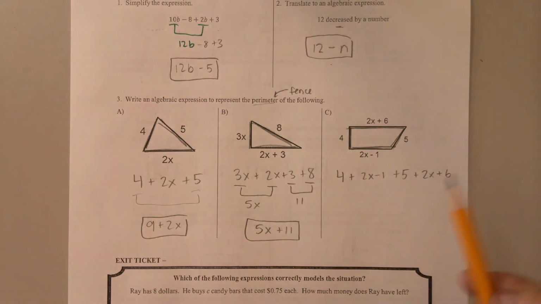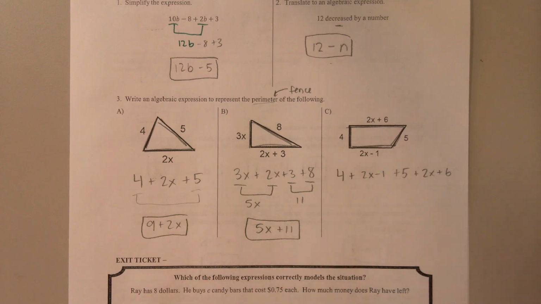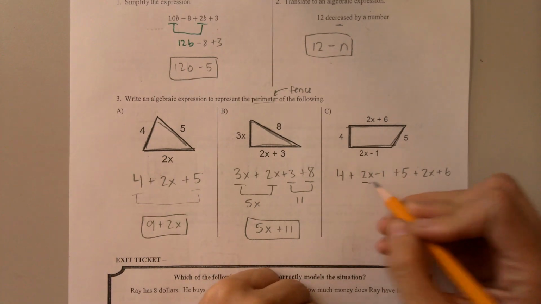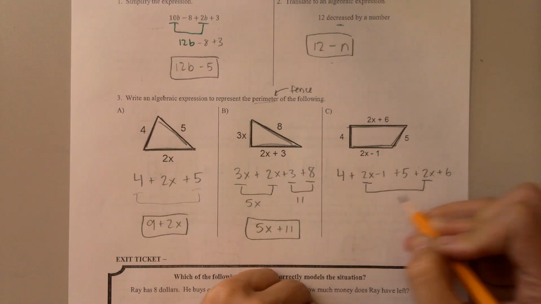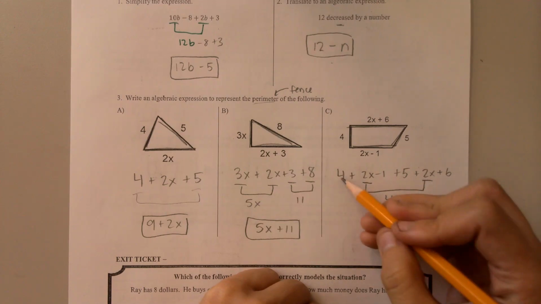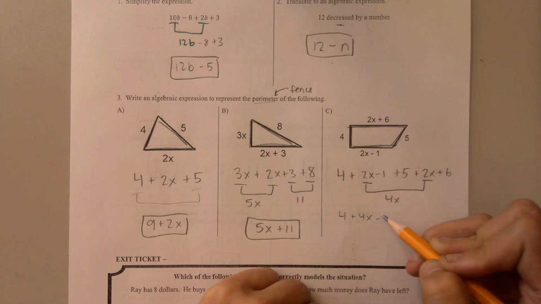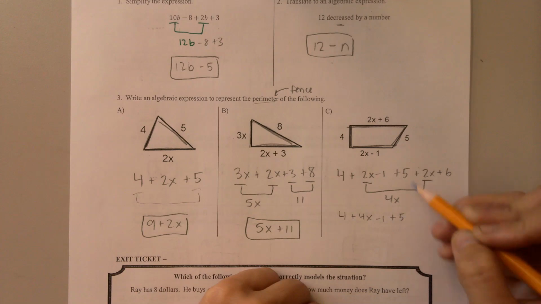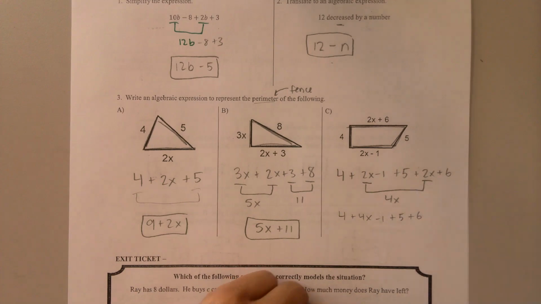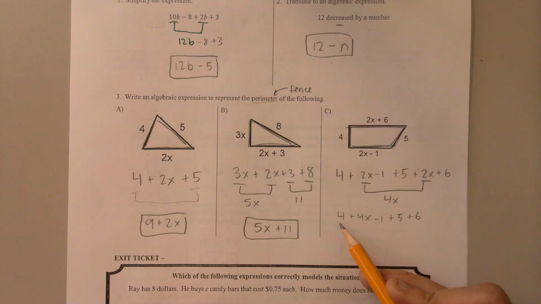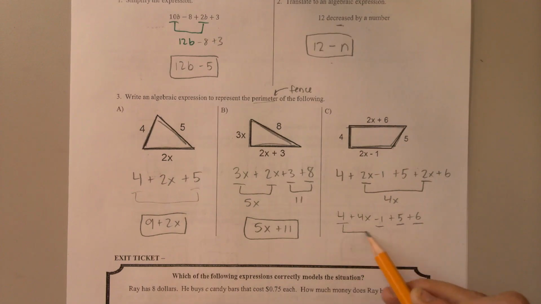All right, this one's a little tricky because it has a minus, but not so bad. So let's start with our like terms. We have 2x plus 2x. That becomes 4x. So we have 4 plus 4x minus 1 plus 5 plus 6. Lots of numbers. And then we can just combine the rest of these together, right? The x's.